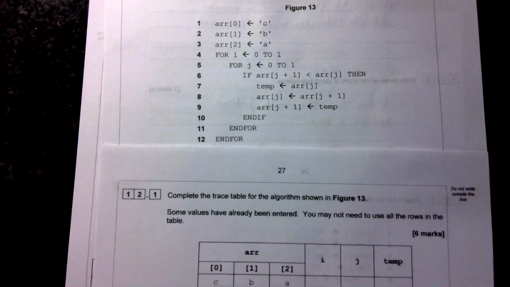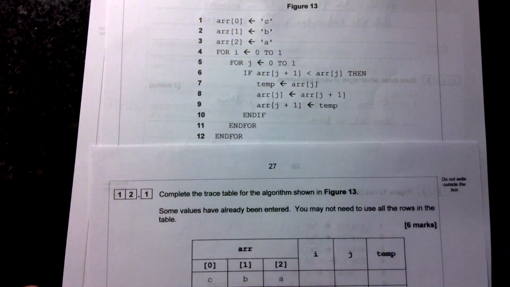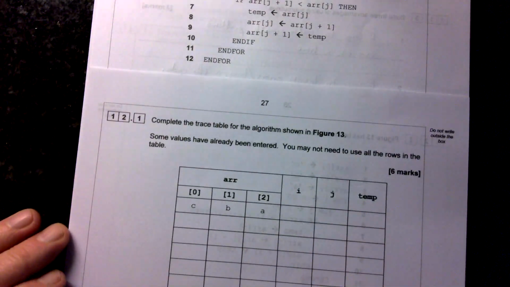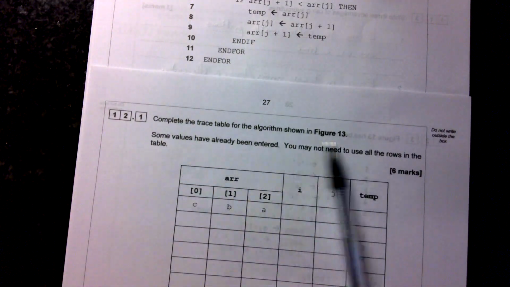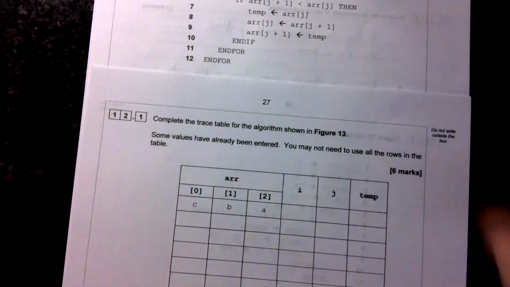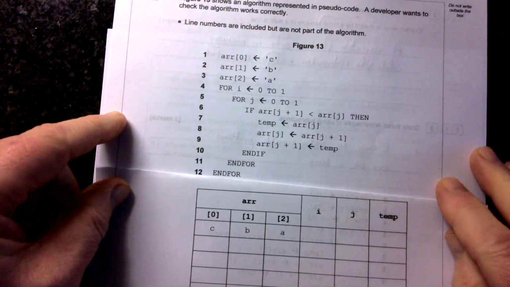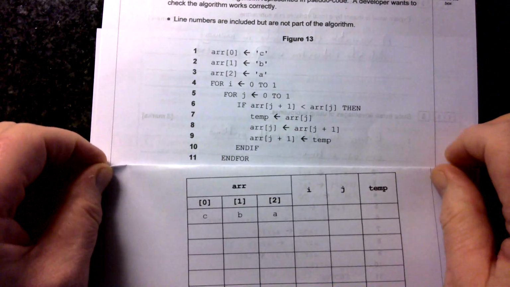So we'll just keep that up there while we bring over the question, and we're into another trace table. This one's slightly more complicated because we've got a list to cope with, but let's see, we've got to complete the trace table for the algorithm shown in figure 13. Some values have already been entered. So I'll tell you what we're going to do. We're just going to fold this over so we can present the two things together. That will make life a little bit easier for us.